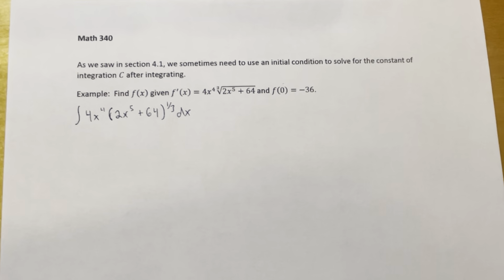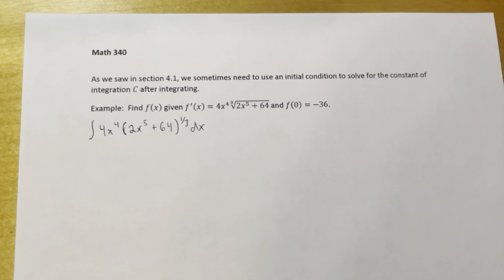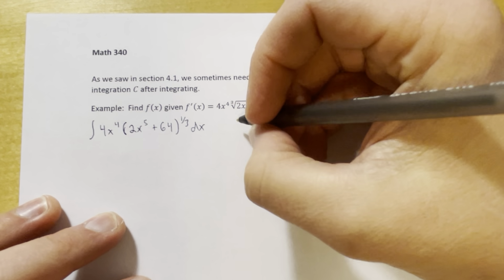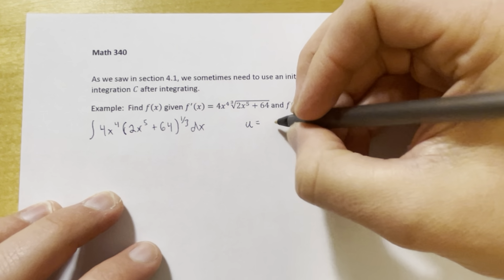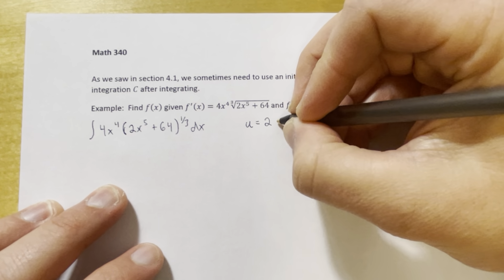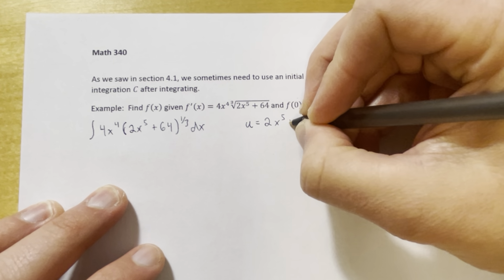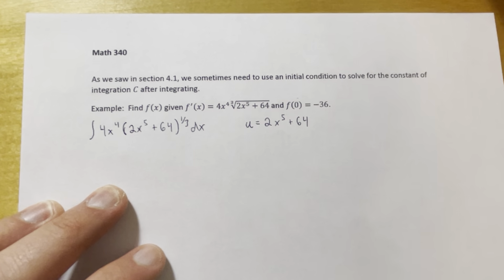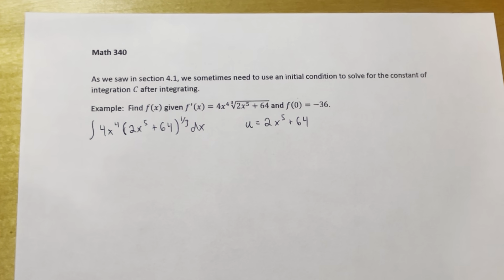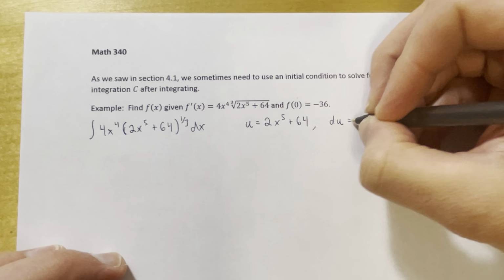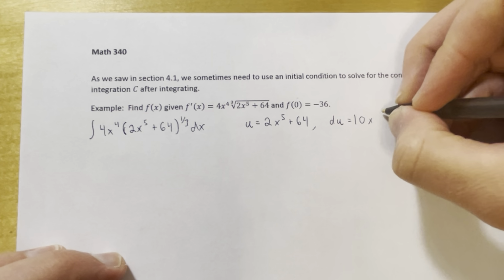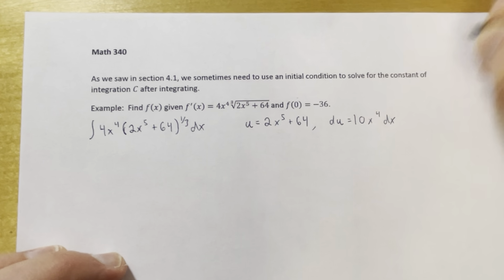Okay, it's this integral that I want to solve. And as we have seen, when you have something that appears in a set of parentheses like this, most of the time that is going to be your best choice of u. So I'm going to set u equal to 2x to the fifth plus 64, the entire function in that set of parentheses. This would mean that du is equal to 10x to the fourth dx.